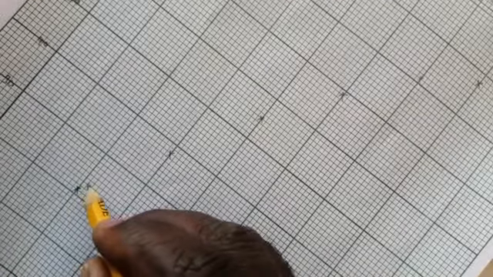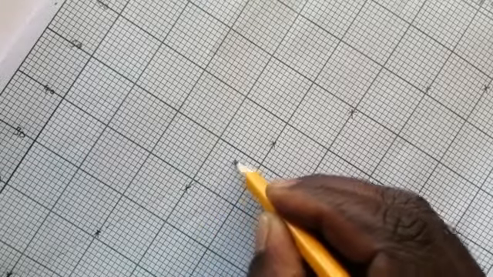So now what you do, you use dotted lines, dashes, okay, faint ones, so that you first test your graph. Is it going to be a curve, or will it look like a straight line? So you pass through the corners of your crosses like this.